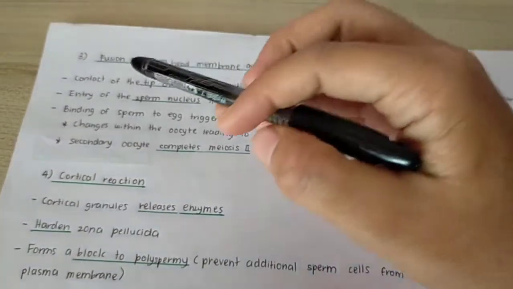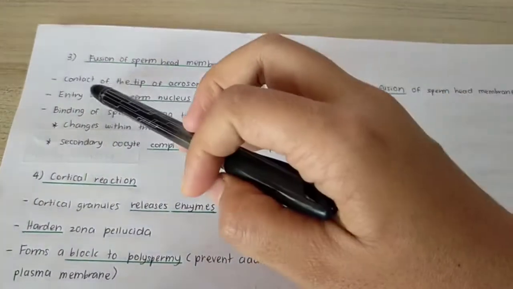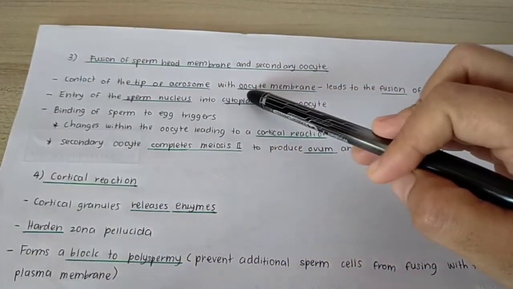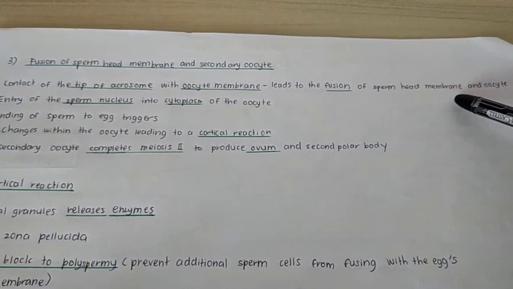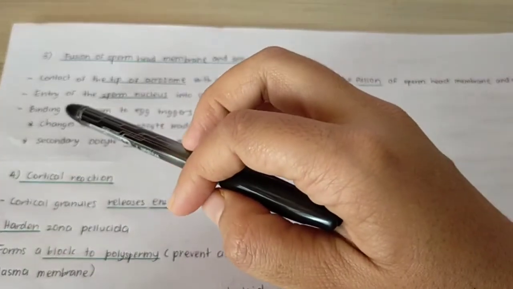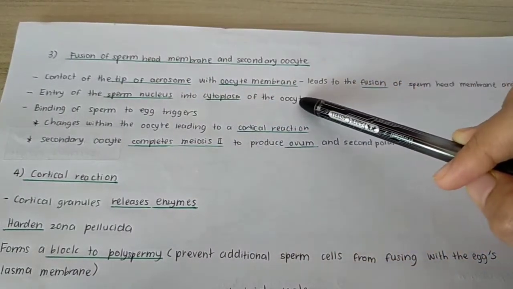Next we look at the third stage, which is the fusion of the sperm head membrane and the secondary oocyte. Contact of the tip of the acrosome with the oocyte membrane will lead to the fusion of the sperm head membrane and the oocyte. The sperm nucleus then enters the cytoplasm of the oocyte.